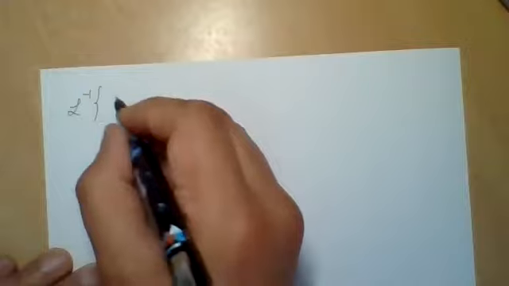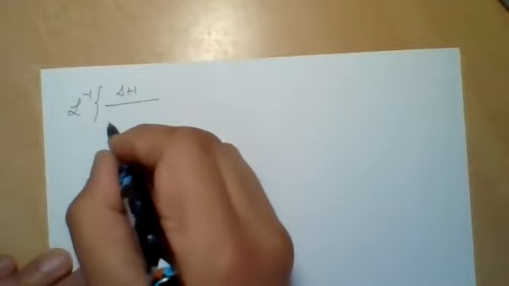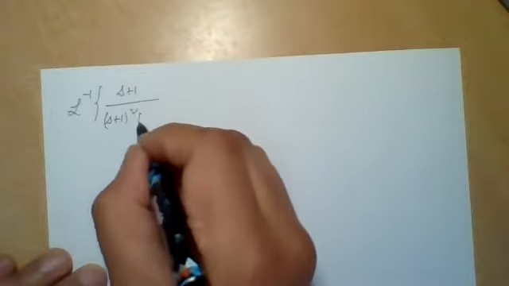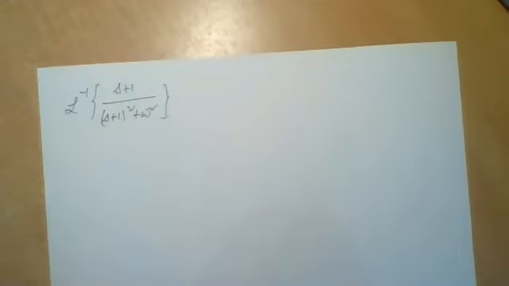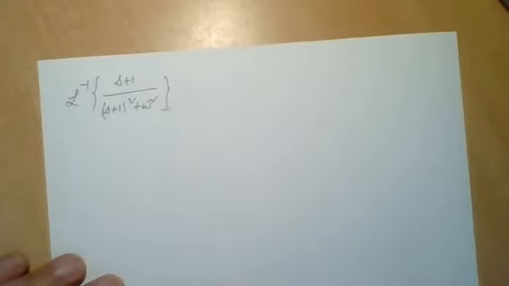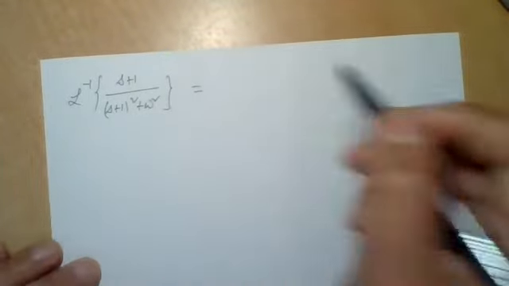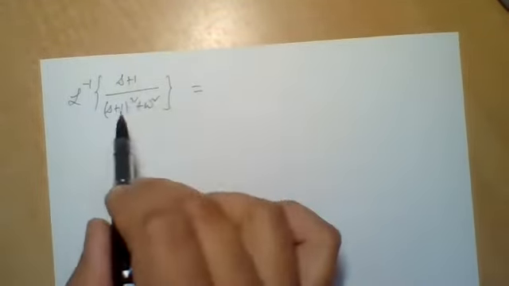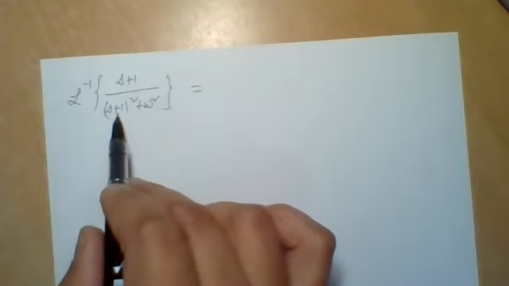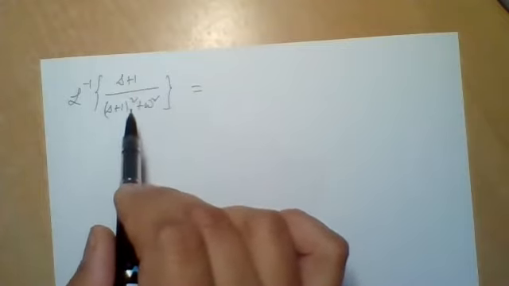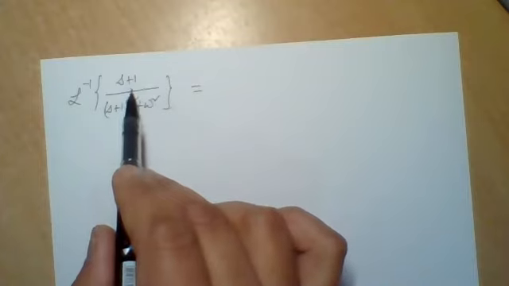Let us look at another example. The inverse Laplace transform of (s plus 1) divided by (s plus 1) whole square plus omega square. This is of the form s by s square plus omega square with s replaced by s plus 1.